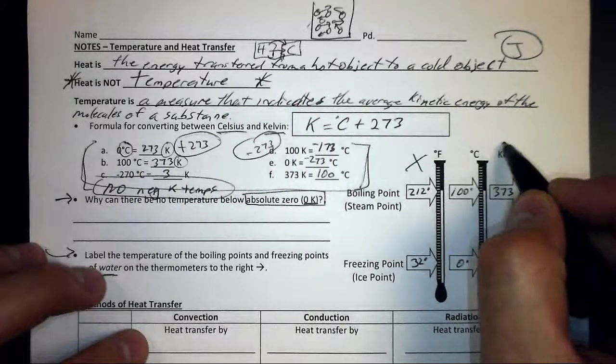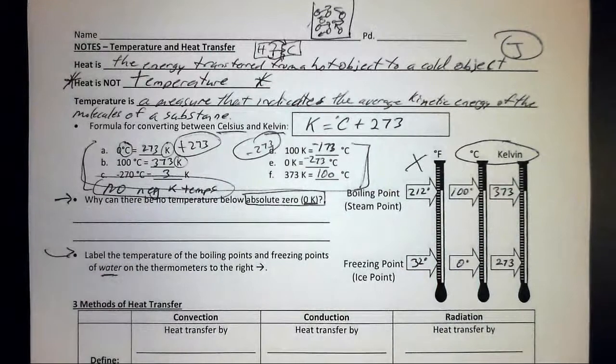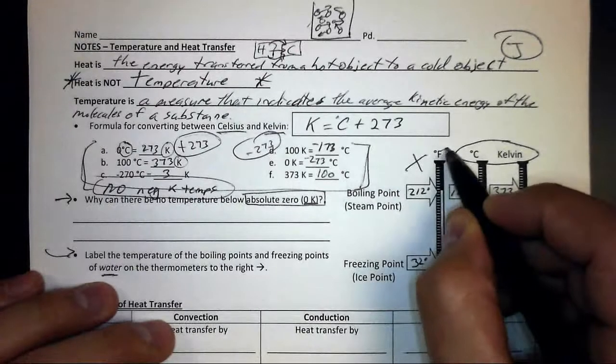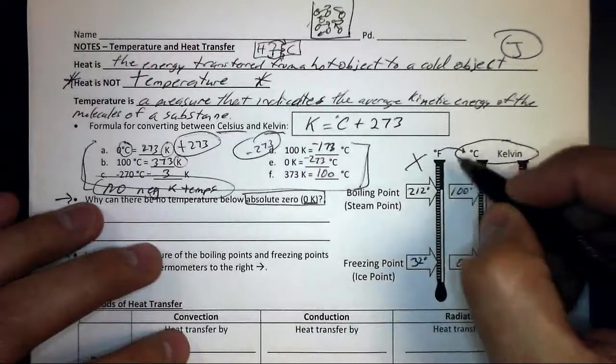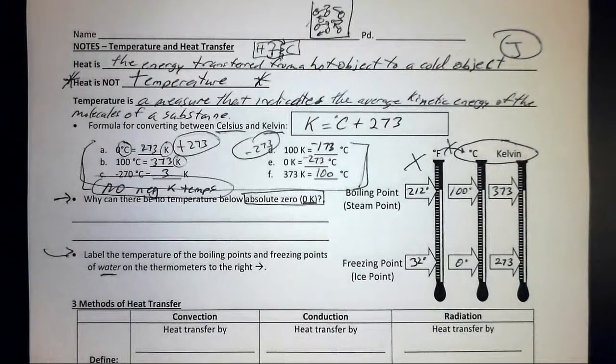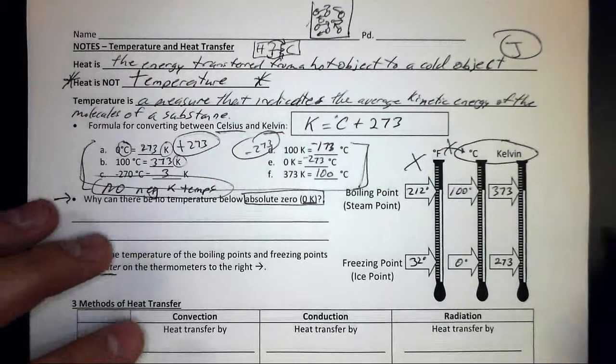But in this class, Celsius and Kelvin is what we're really going to be concerned about. There is a conversion to go from Fahrenheit to Celsius, and it's got all these funky fractions and stuff in it. I don't care about that. We're not ever going to go from Fahrenheit to Celsius in this class because we're moving on to the more standardized temperature scales, the ones that make more sense, and that's Celsius and Kelvin.